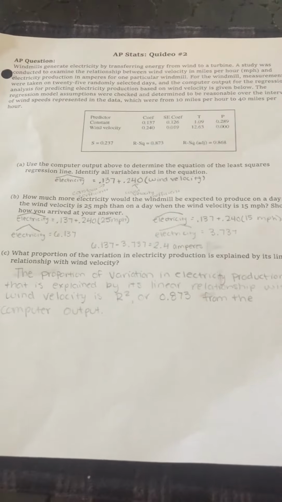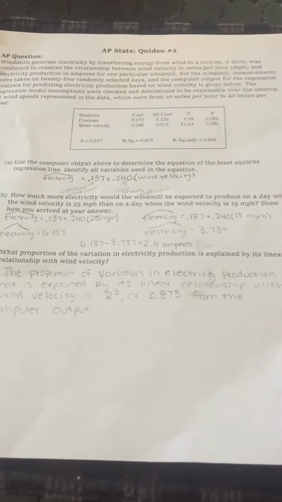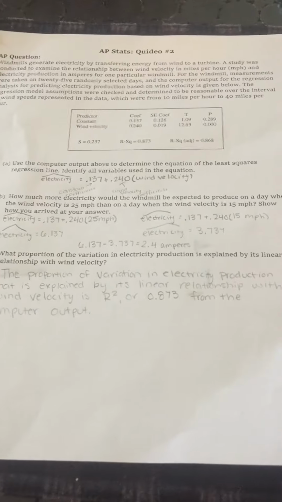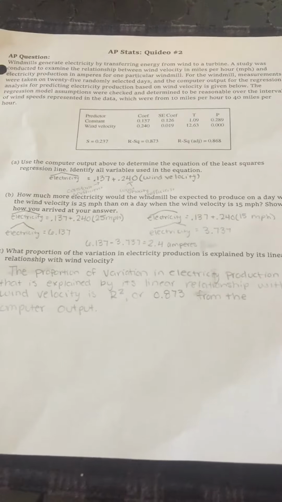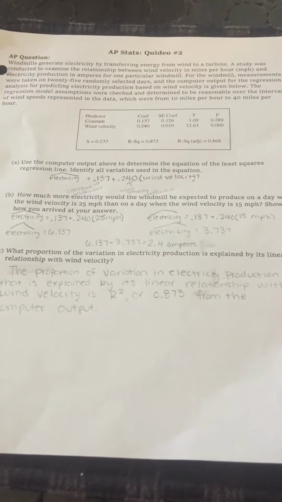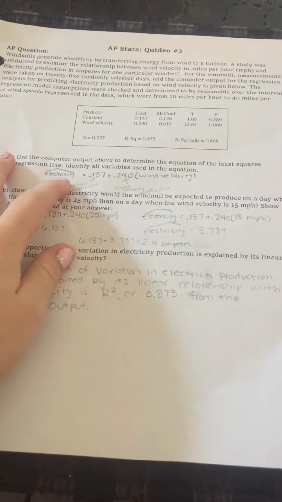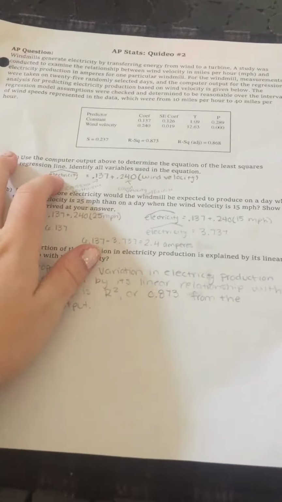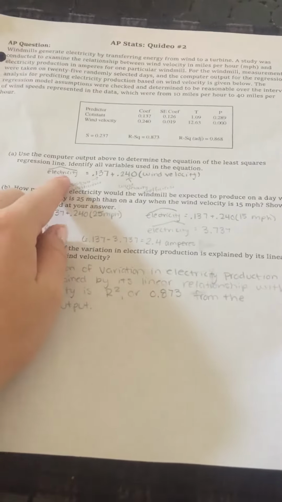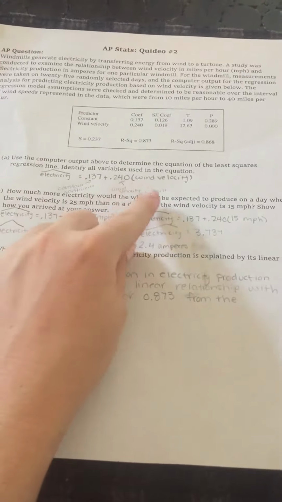So the question asks, use the computer output above to determine the equation of the least squares regression line. Identify all variables used in the equation. So I started with the predicted electricity. The hat means that it's predicted. This predicted electricity is found by the least squares regression line.